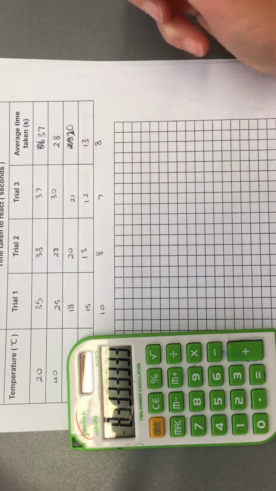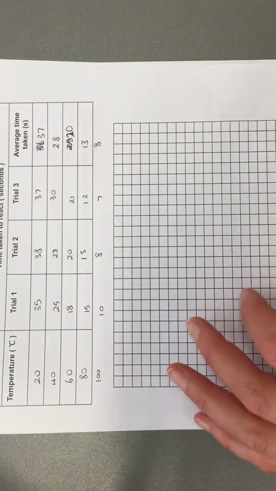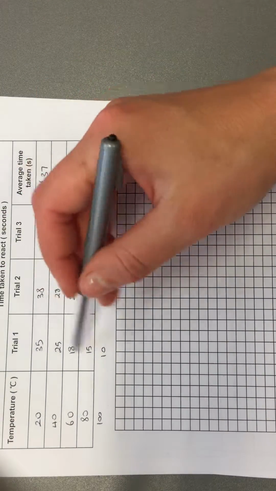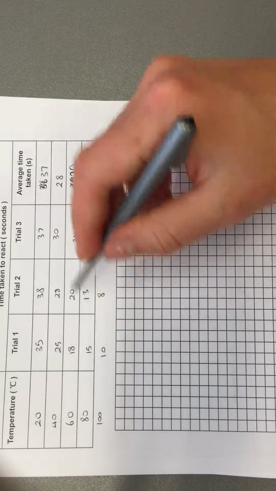That looks better. 8. Okay. Right, now that we've got our averages, we're not interested in this data anymore in here. So you can pretty much ignore it.